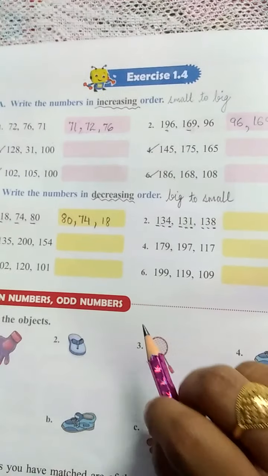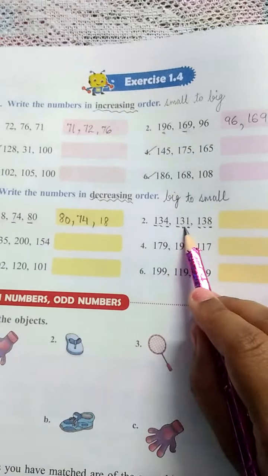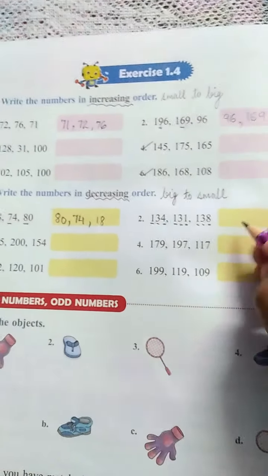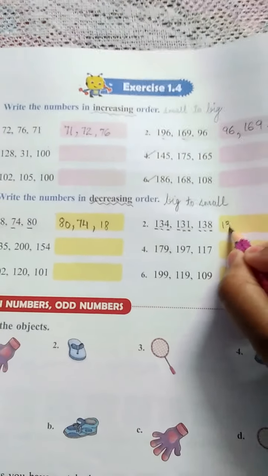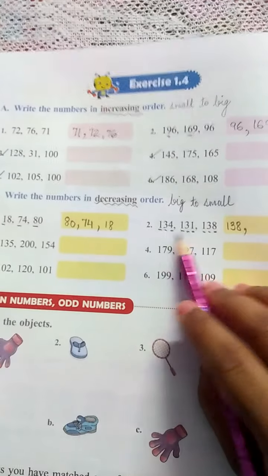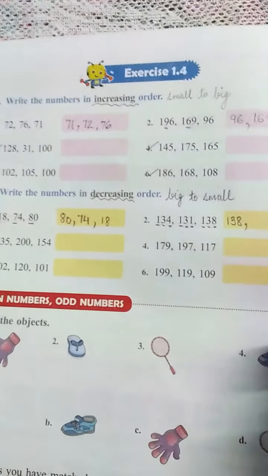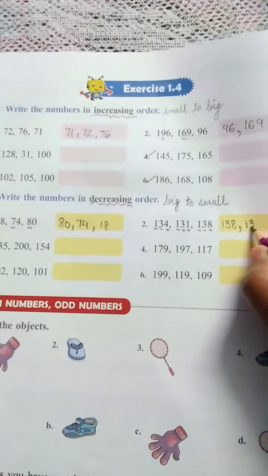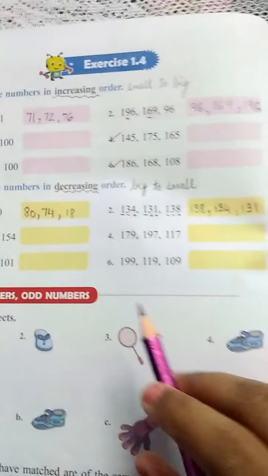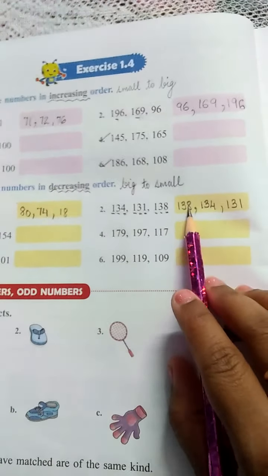Now we have to look for the biggest number. So which is the biggest number here? 4, 1 or 8? Very good. 8 is the biggest. So 138 is the biggest number. Now which one is the next biggest from 4 and 1? Very good. 134 is the next big number. And last is 131. So this is a decreasing order.